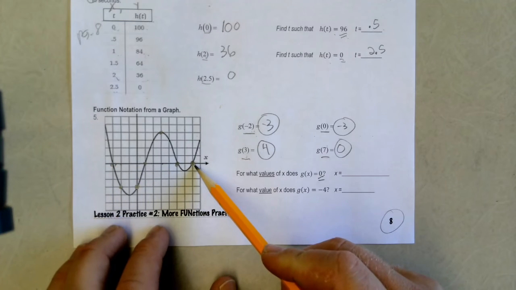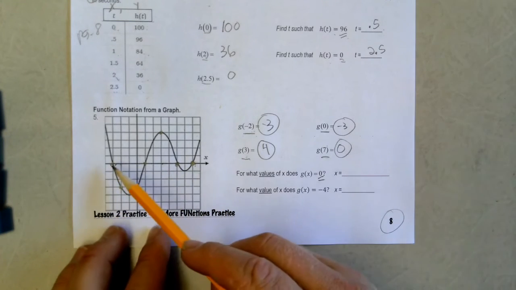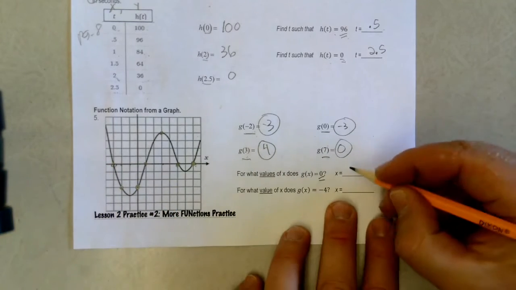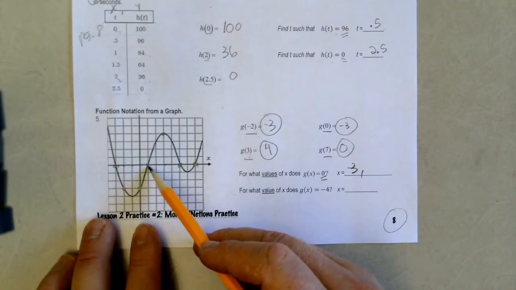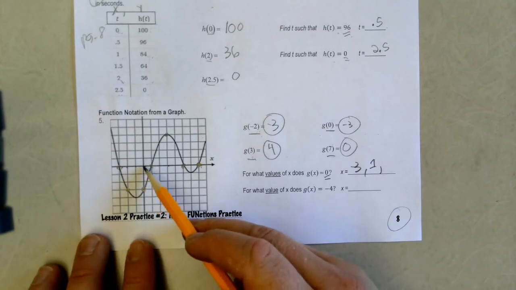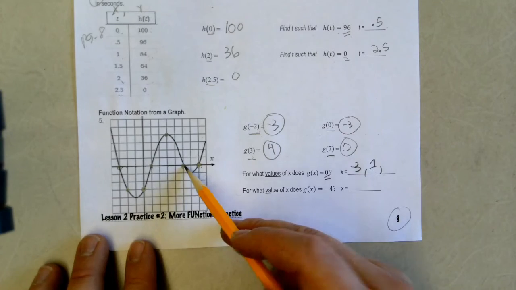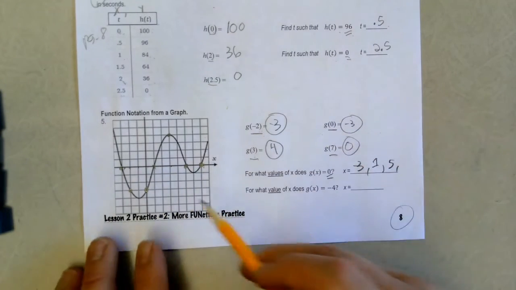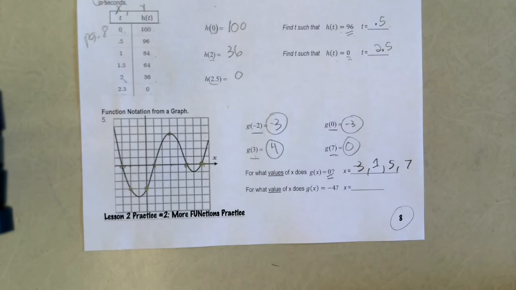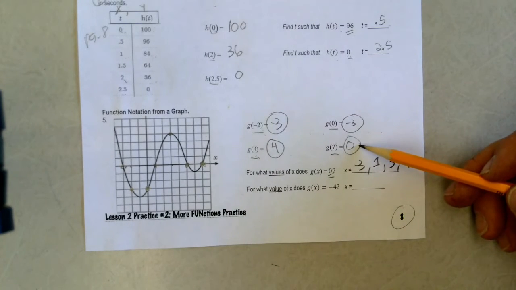And all I've got to do is put those x values. So if the y value is 0 here, my x value is -3. My y value is 0 here, which is an x value of 1. My y value is 0 here, which is an x value of 5. And then finally, my y value is 0 here, which is an x value of 7, which is kind of what I got up there.